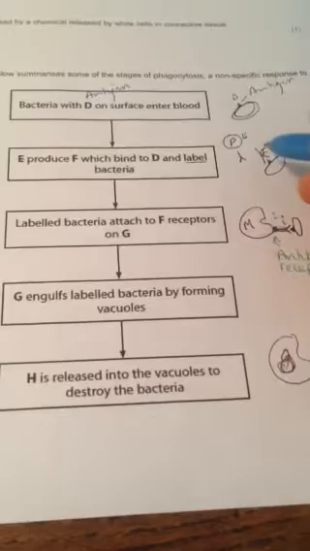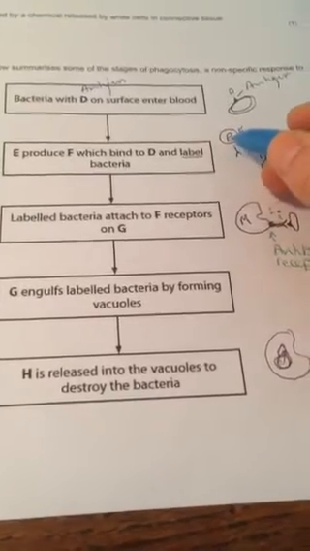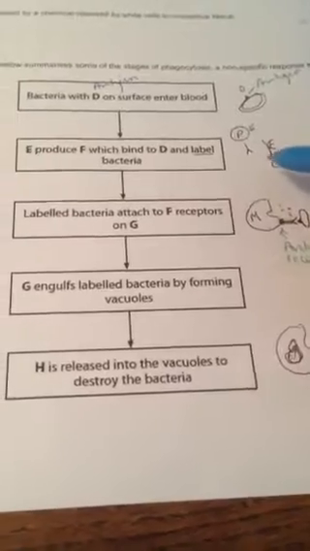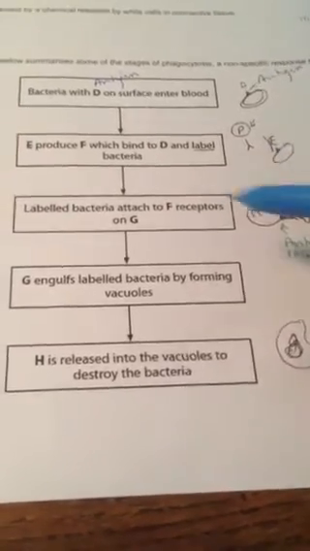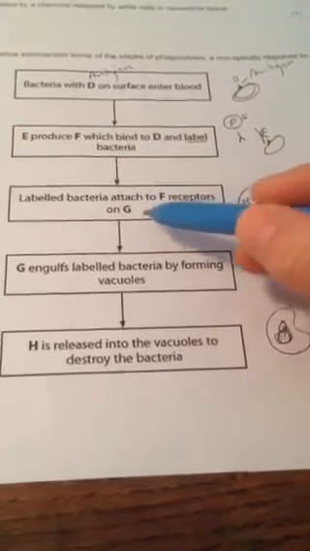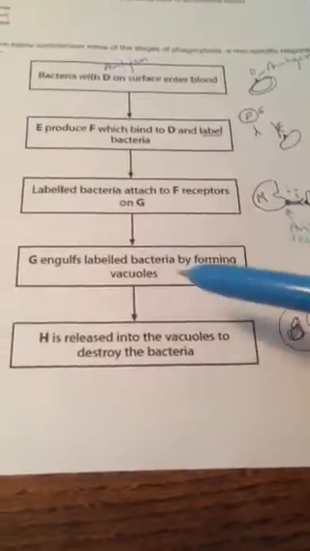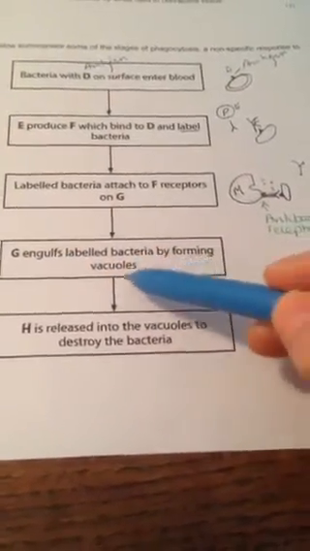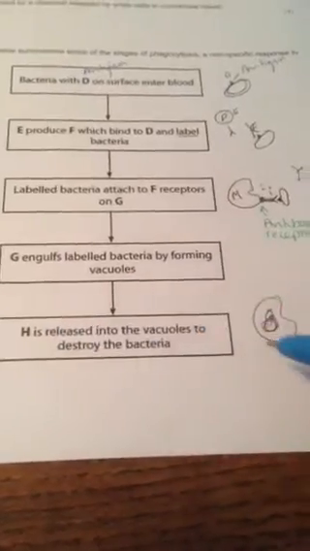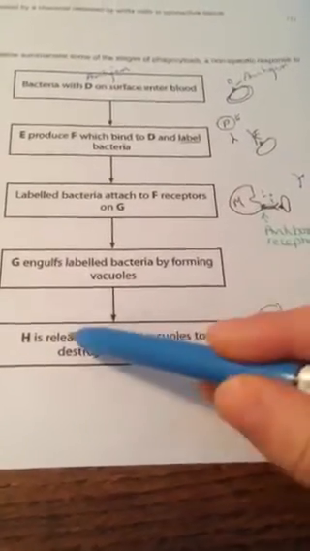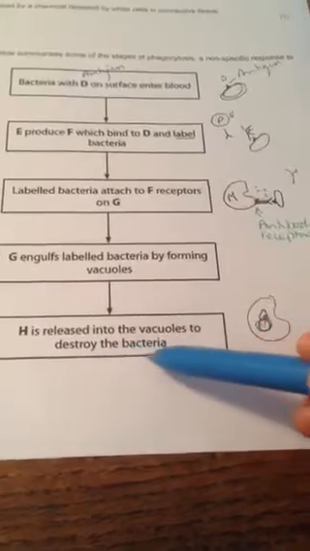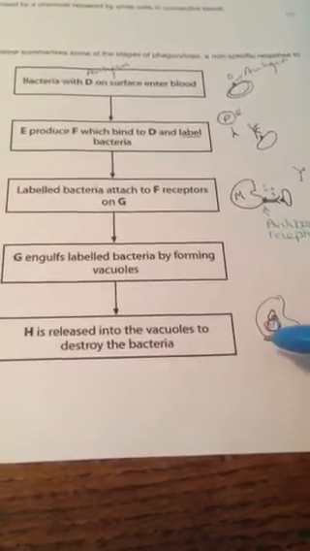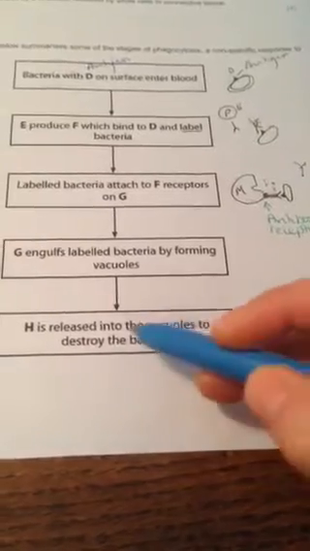What produces antibodies? Plasma cells. Okay, don't say B cells, say plasma cells. They're the specific ones. Okay, labelled bacteria attach onto F receptors on G. Now, what is G? Actually, you can get a bit of a hint there. G engulfs labelled bacteria by forming vacuoles. H is released into the vacuoles to destroy the bacteria. Now, that is that macrophage action. So I think that one is quite easy to jump down to H.